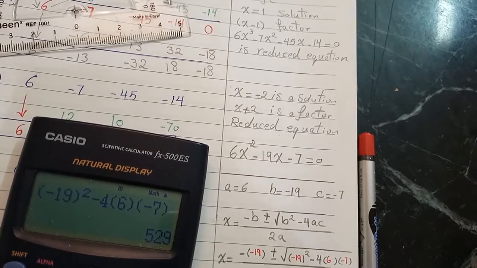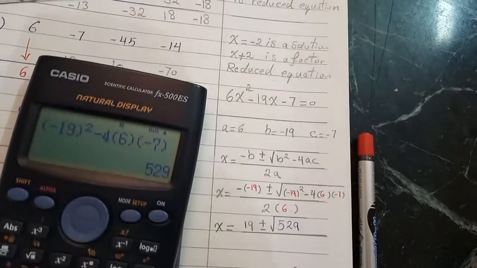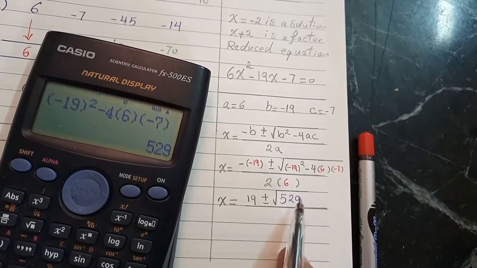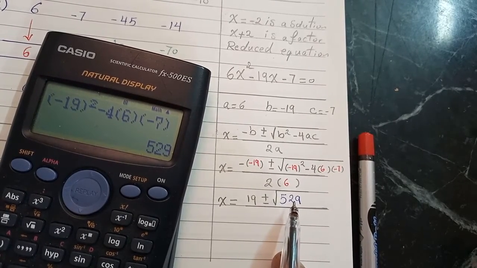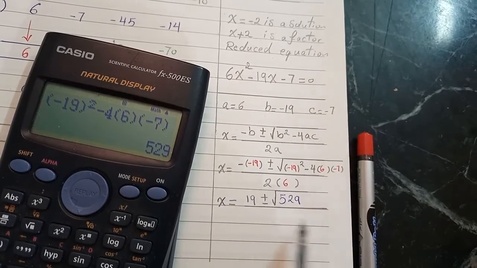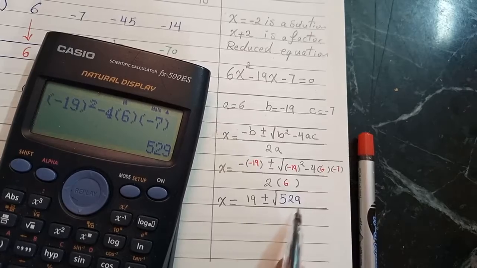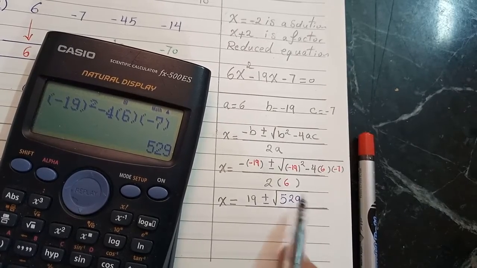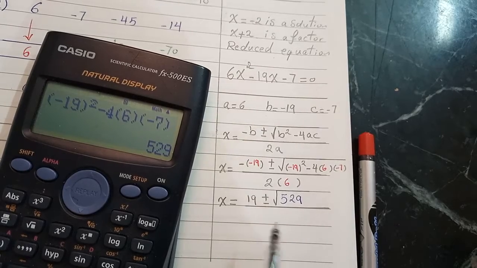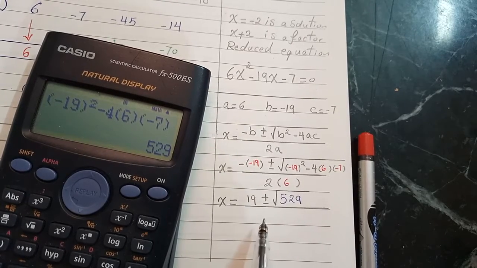If under the square root is a positive number, then that's a good sign that the answer will be real numbers. But if under the square root is a negative number, there will be no real solution at least.